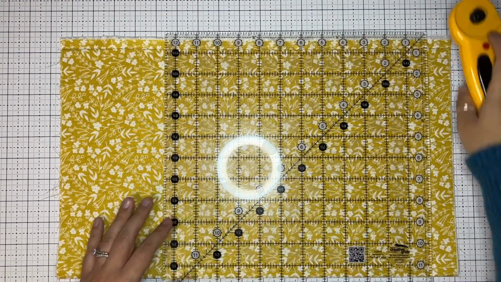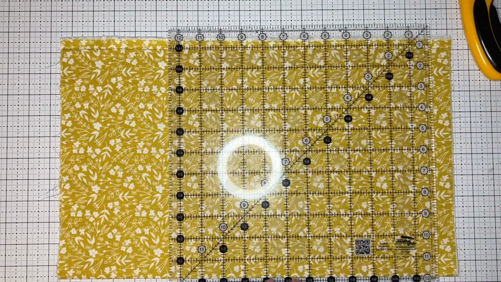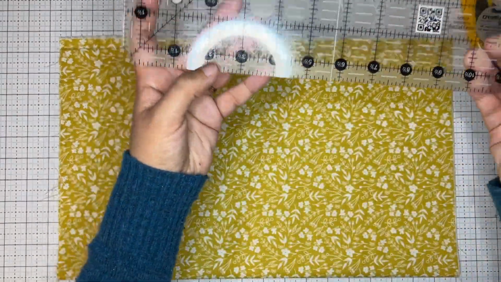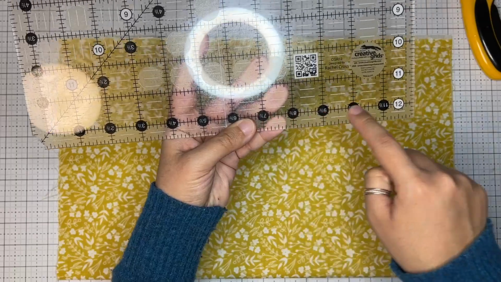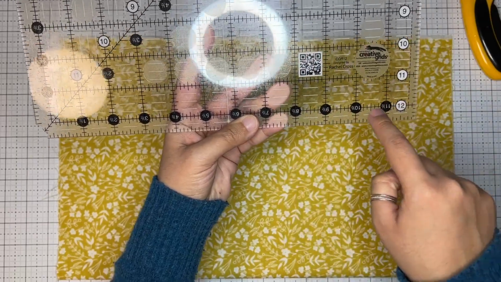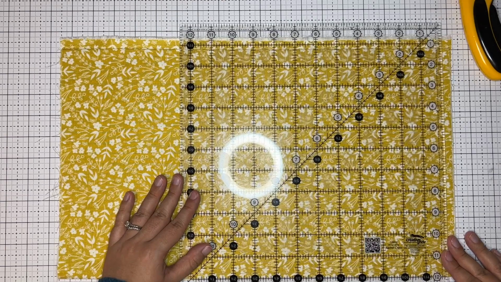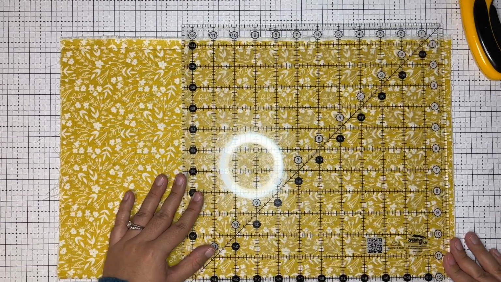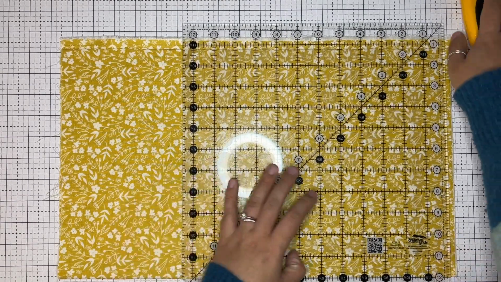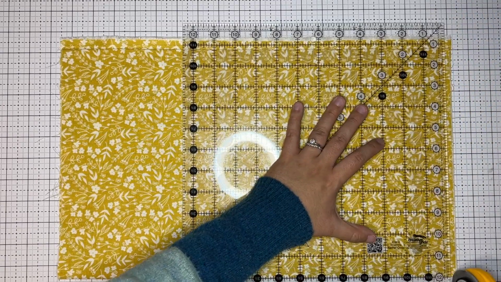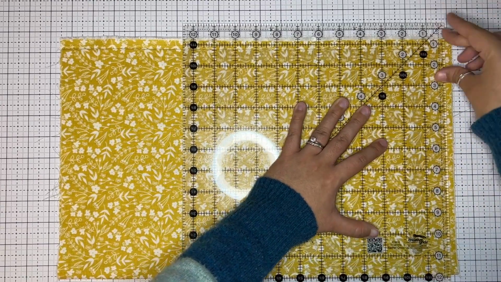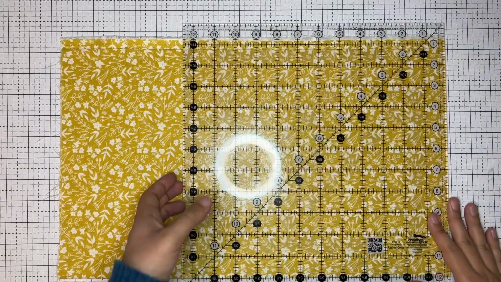And I line up this, whoops, kind of hard to see, this bottom line here, so the 12-inch line with the bottom, that folded bottom of my fabric, and I square up my fabric, like cutting away this kind of jagged edge.